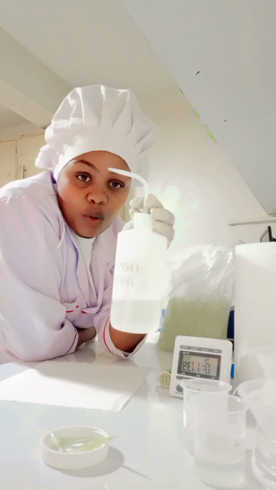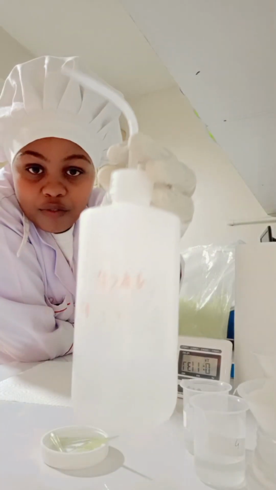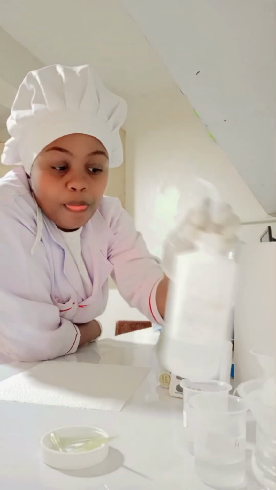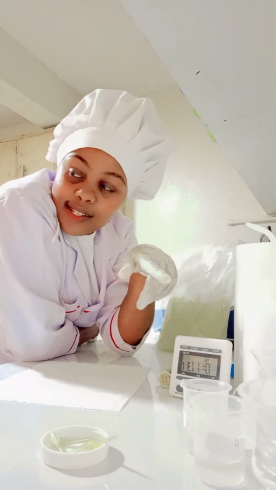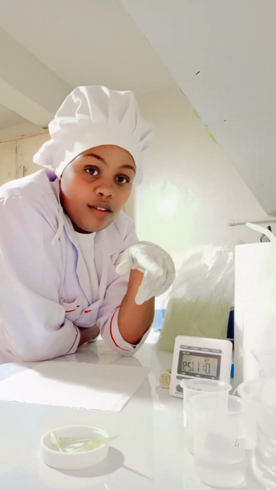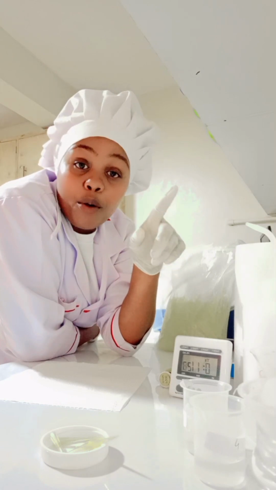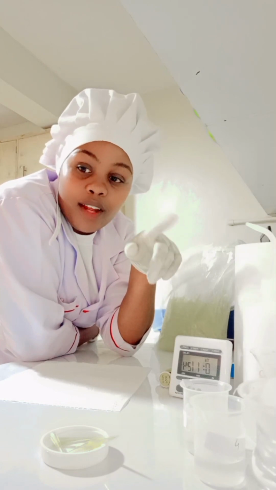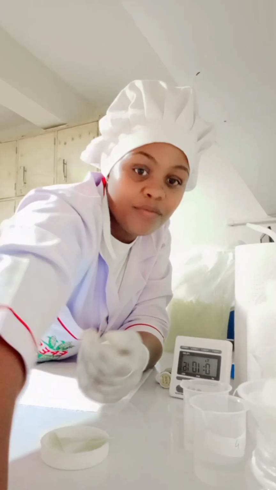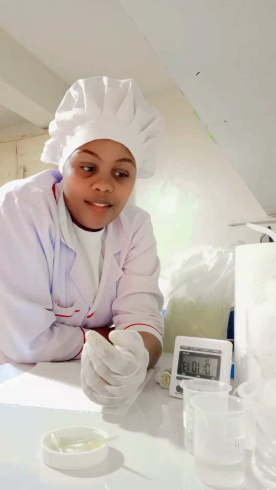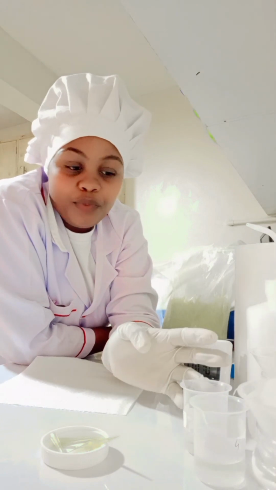Nilikuwa nasema this is not water, like most of the people may think when inakaa clear inakaa maji. That's why people are being told don't eat or drink anything in the lab. So I think that's what I was explaining. It's prohibited for you to eat or drink anything in the lab. Okay, what was I saying here?